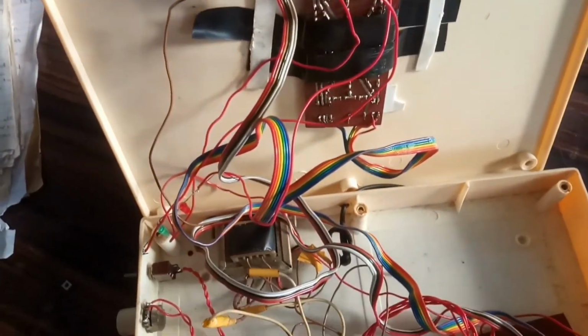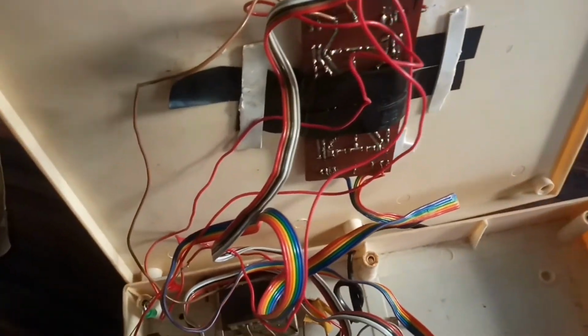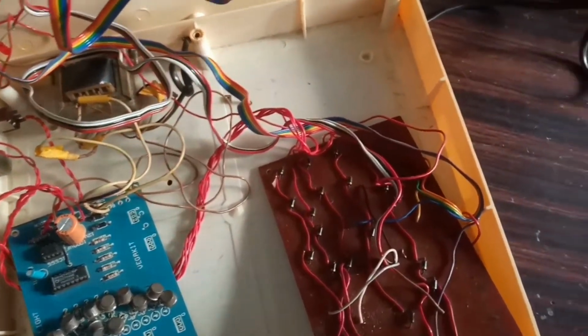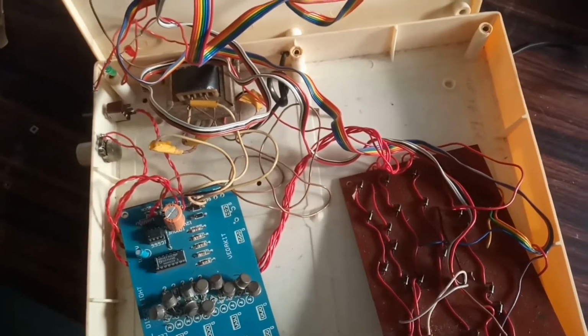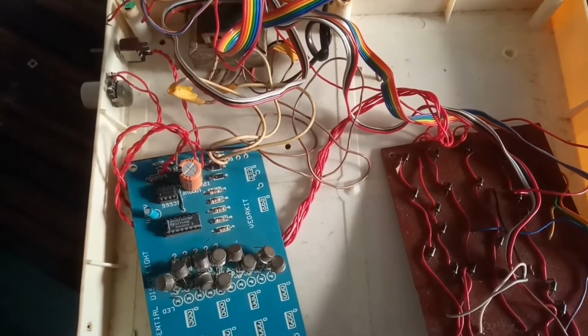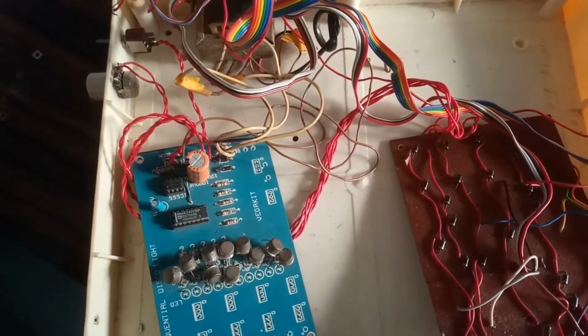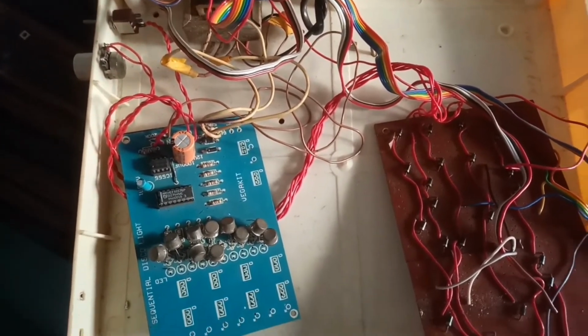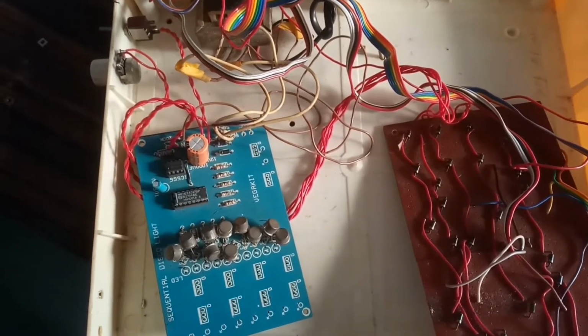Let's study one by one all these 3 circuits in detail. Using this circuit, you can display the name of your loved one, your lover, etc.